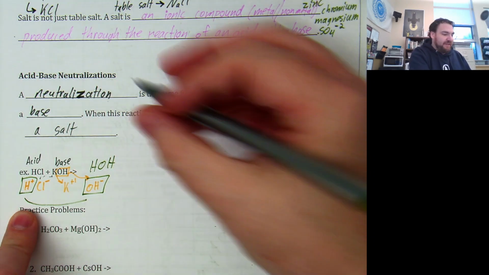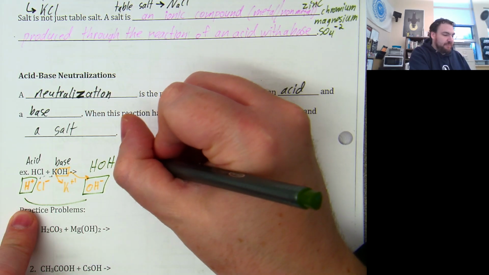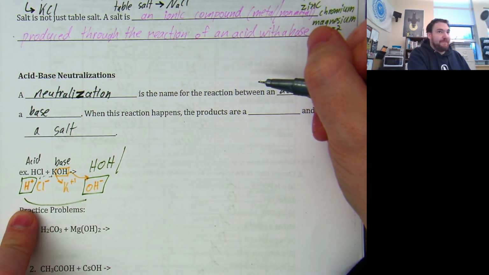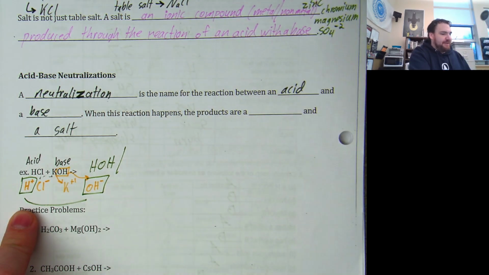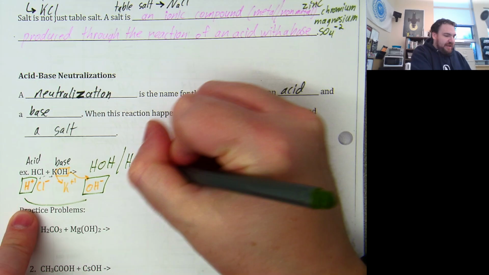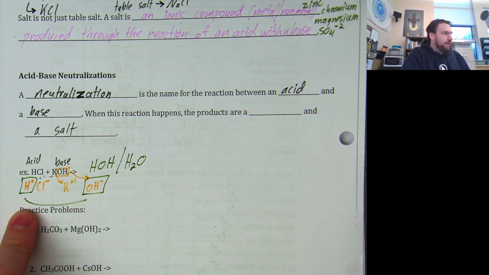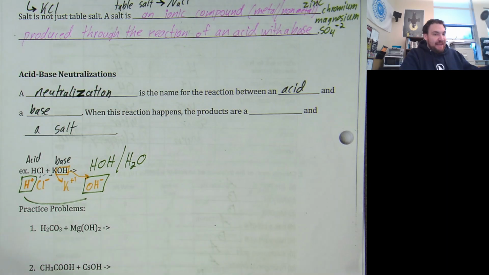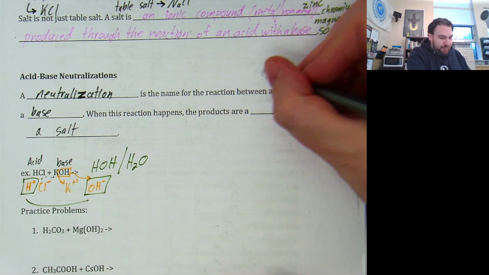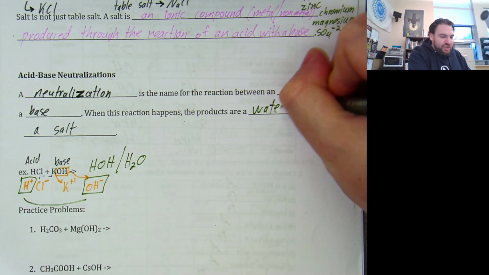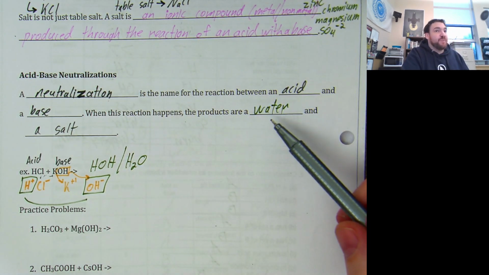HOH is more commonly referred to as what? Well, when we have multiples of the same letter, we group them together, we add a subscript. This is going to be H2O. H2O is water. When an acid and a base react, they will always, always, always make water. Every acid has hydrogen, every base has hydroxide. The product here that always shows up when you react these two things together is water.